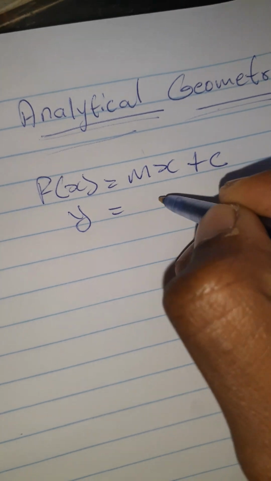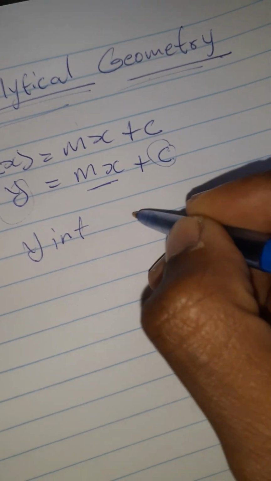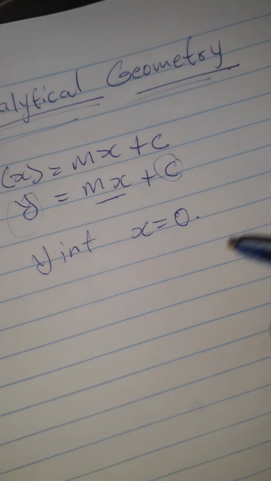Ladies and gentlemen, in this video we are going to have a bullet course of analytical geometry. Analytical geometry simply deals with straight line functions or linear functions. Linear functions are in the form of f(x) = mx + c, or y = mx + c, with constant c being your y-intercept. The y-intercept simply means the x value is equal to 0.